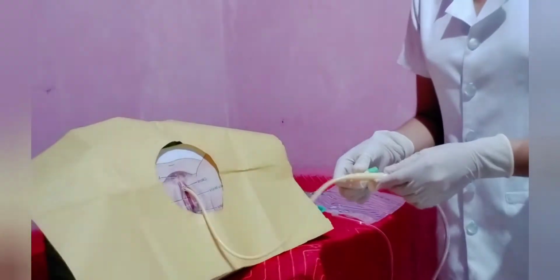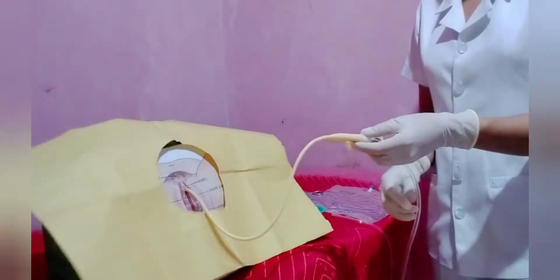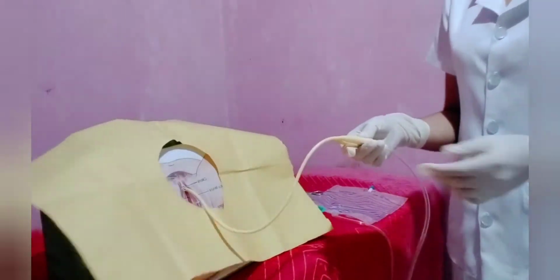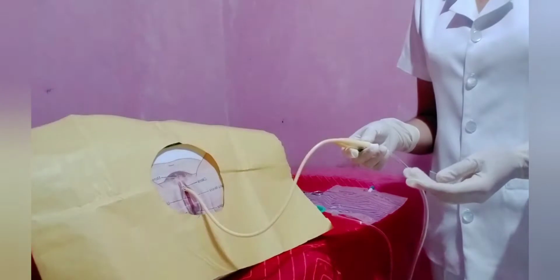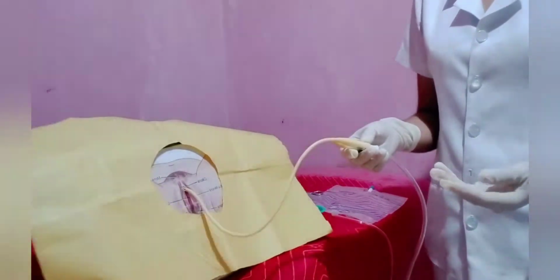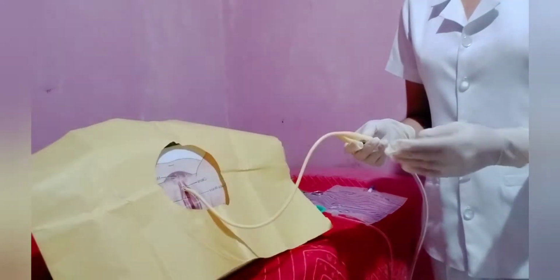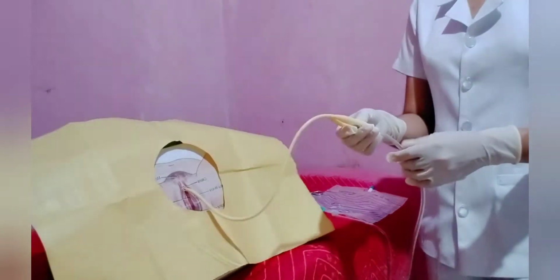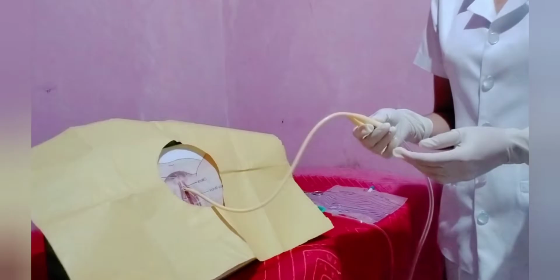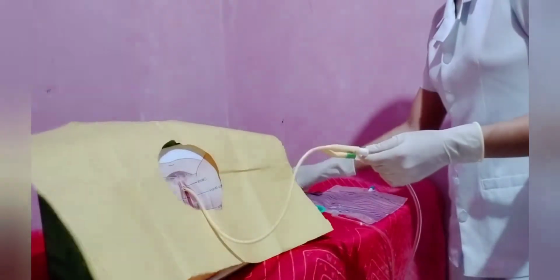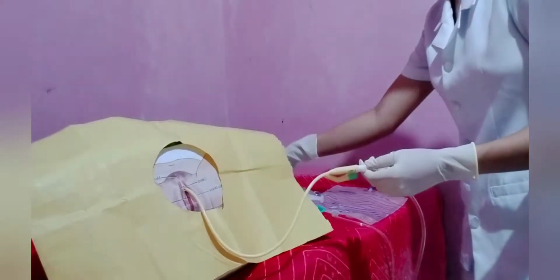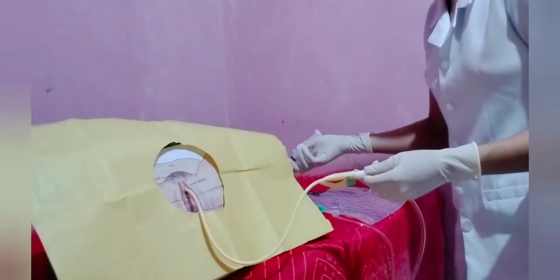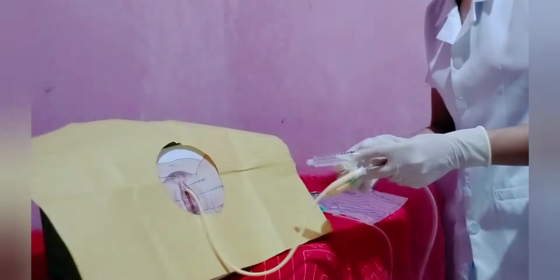And after that, inflate the balloon with 10 to 15 cc of sterile water using a 15 to 20 cc syringe, making sure that there will be no leakage of water from the balloon. This serves the purpose of anchoring it in the bladder. So we have to use a syringe. Then we have to put it inside.